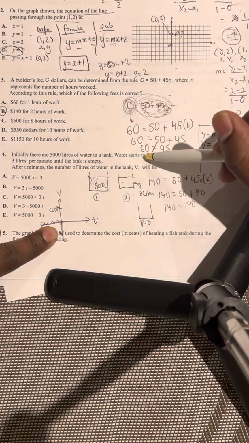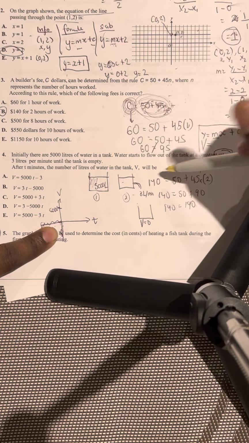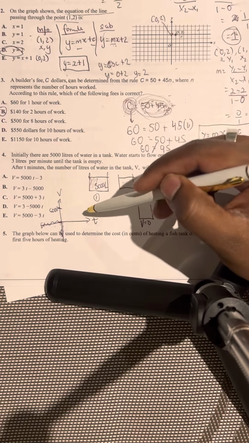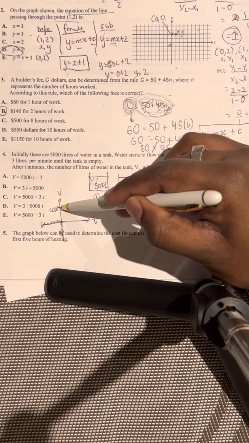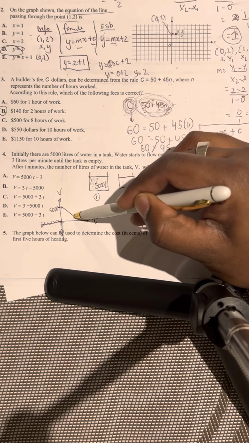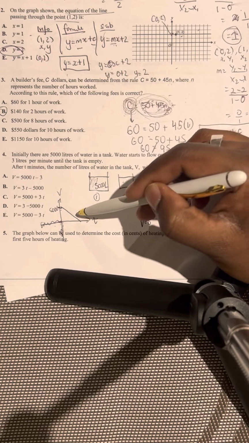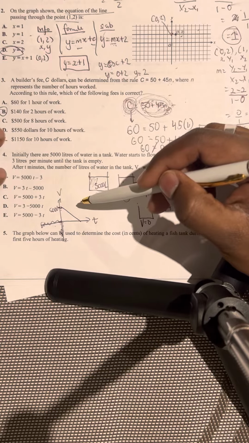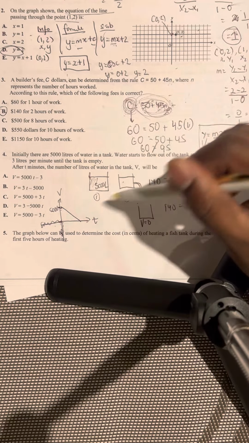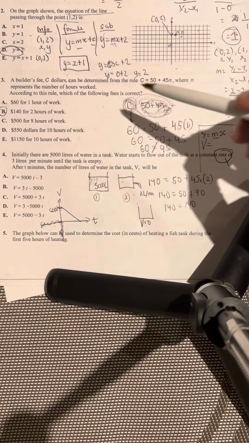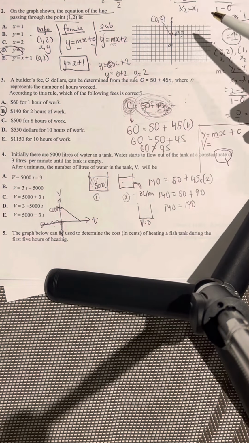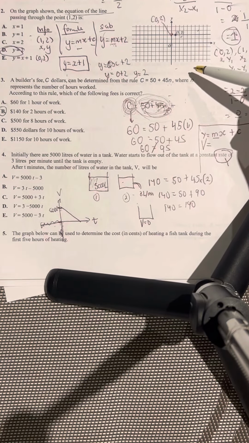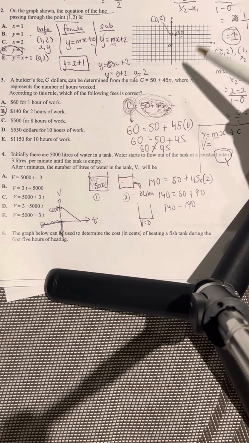Now what's actually happening? Water is flowing out of the tank. So you got to think about this logically. If water's flowing out of the tank, is it going to decrease or increase? It's going to decrease. So over time, it's going to decrease like this. That's you thinking about the question logically. And that's why I've told you on a number of occasions to actually think about it carefully. You're not just simply putting in a formula and plugging in numbers. You have to think about it.